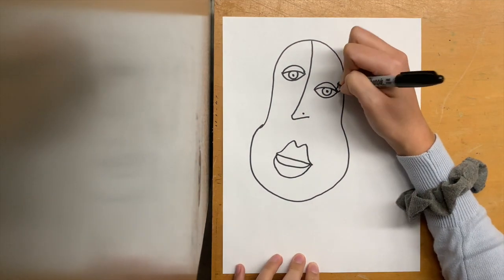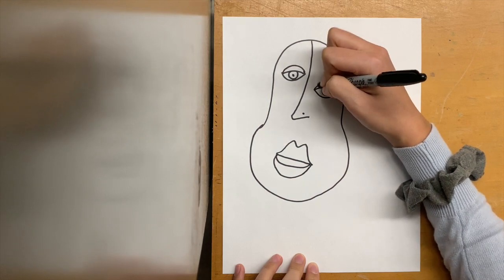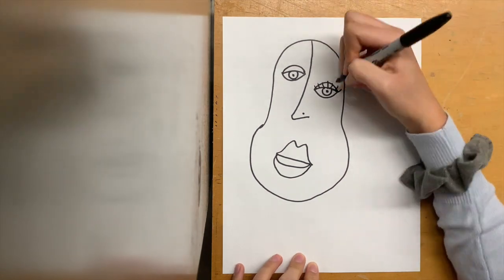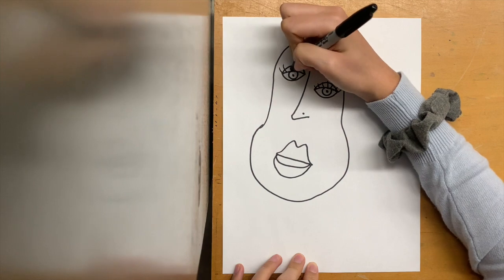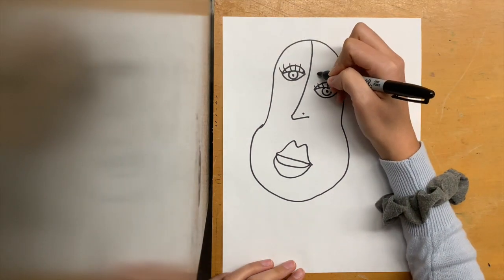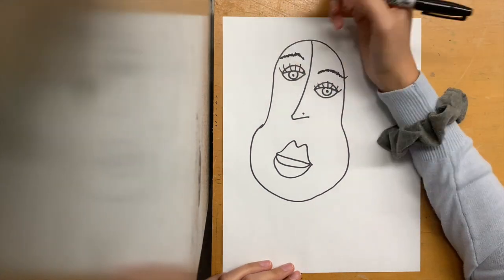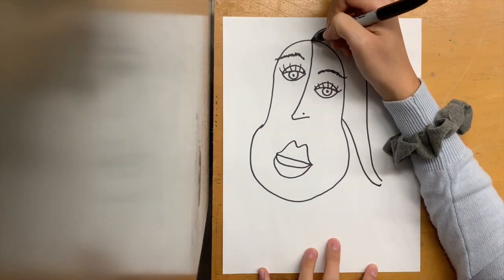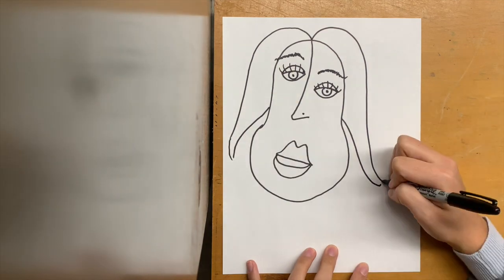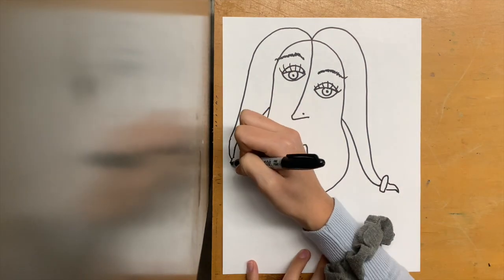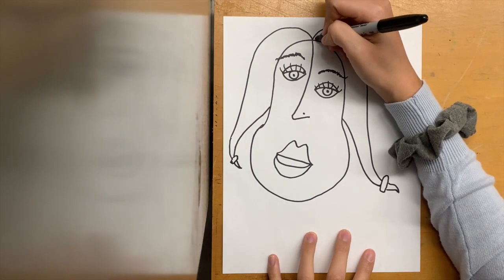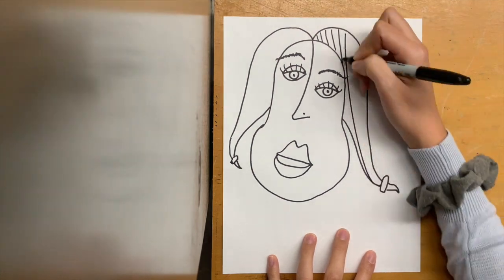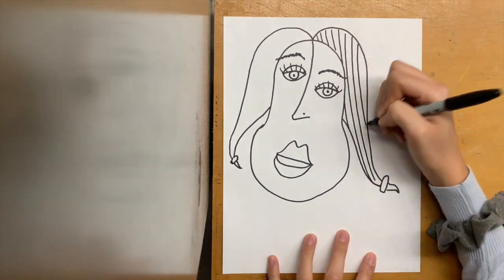And now I'm going to go and add some details. I'm adding some eyelashes to my eyes. And then I'm just adding some eyebrows to my character. And you can have your eyebrows go off the face a little. And then at the top of the nose, I'm going to have my hairline starting there. And I'm going to have my character having pigtails. You can do whatever hairstyle you want to do on your portrait.